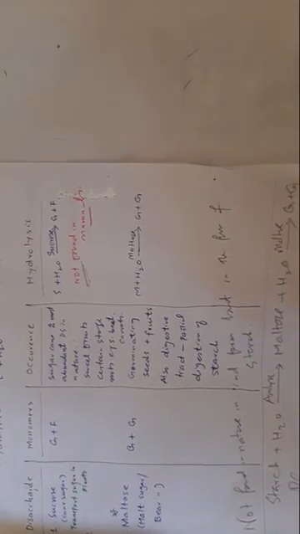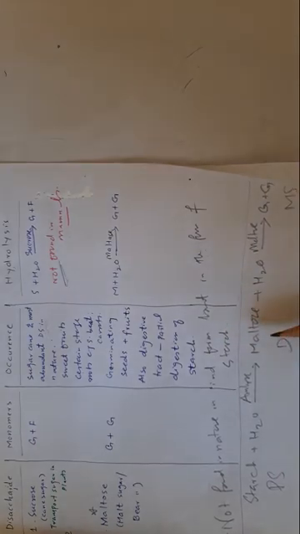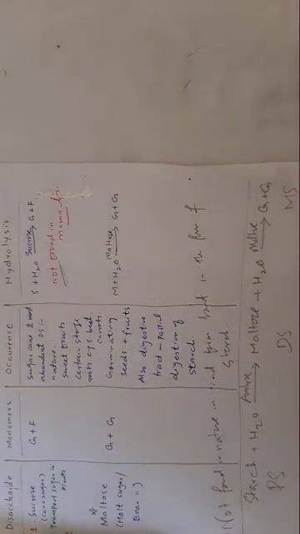Starch is a polysaccharide. In the digestive tract, in the presence of the enzyme amylase, it is first hydrolyzed, broken down into a disaccharide, maltose, and then in the presence of maltase enzyme, the maltose is broken down into two glucose units. So these three, sucrose, lactose and maltose, are the common disaccharides.